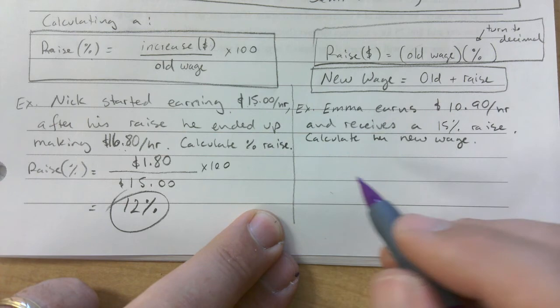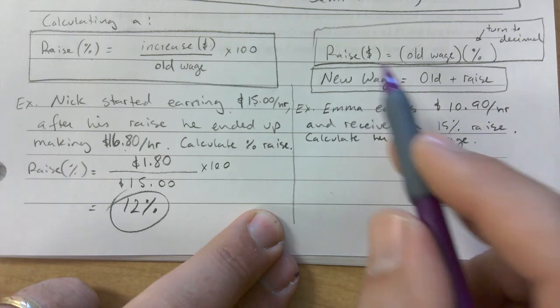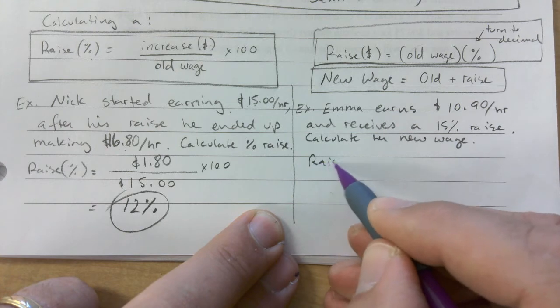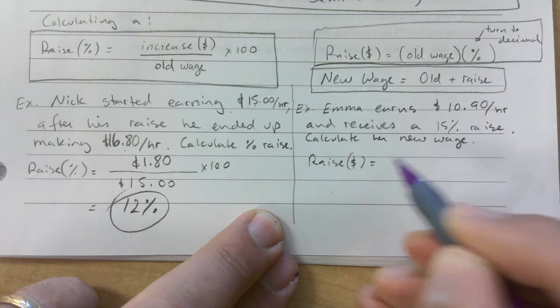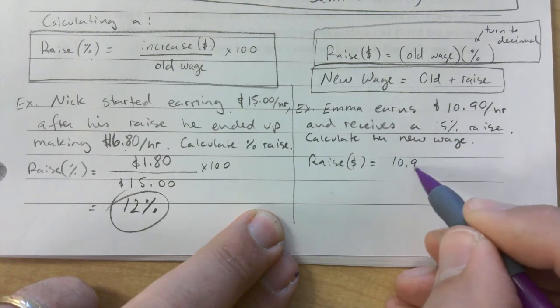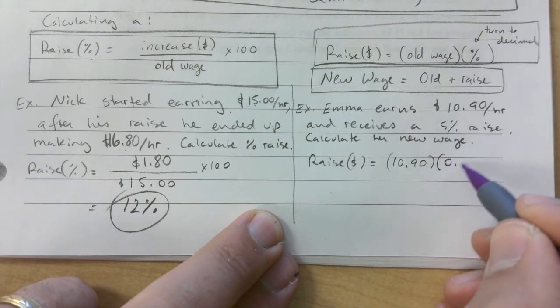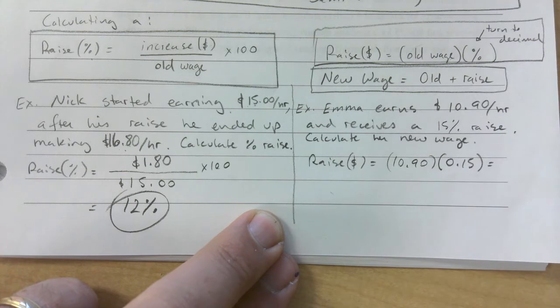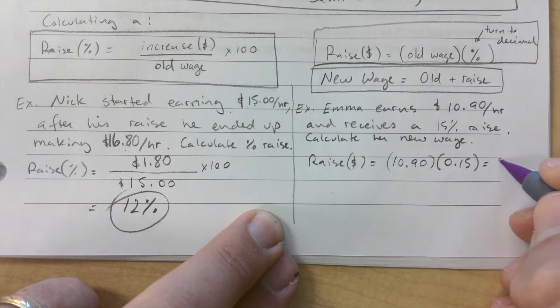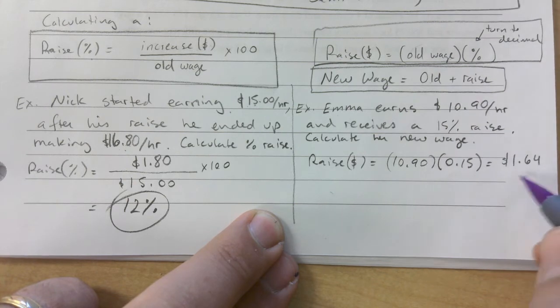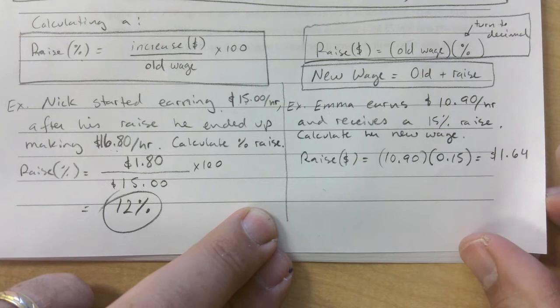Okay. New wage, you first need to calculate the raise in dollars. So we would go 10.90, right? We multiply it by 0.15. Also get a decent calculator, okay? 1.64 rounded to 2 decimals.